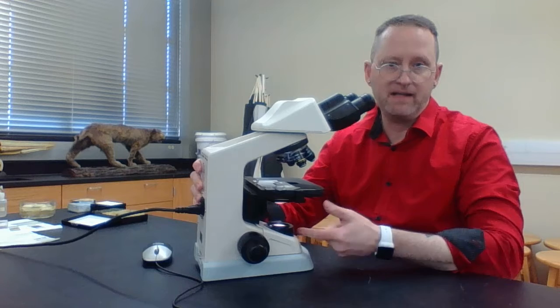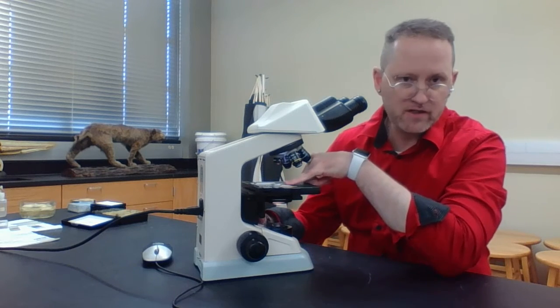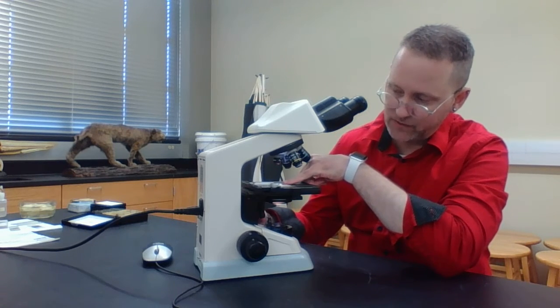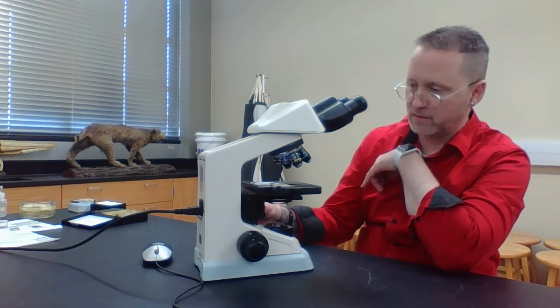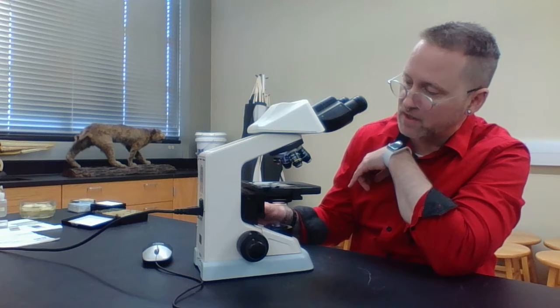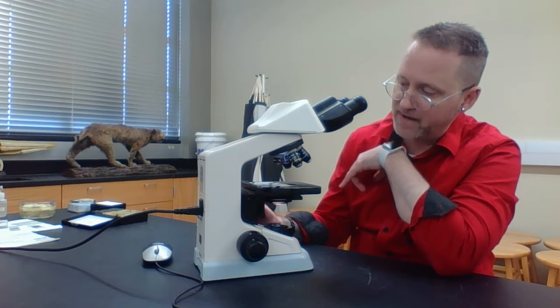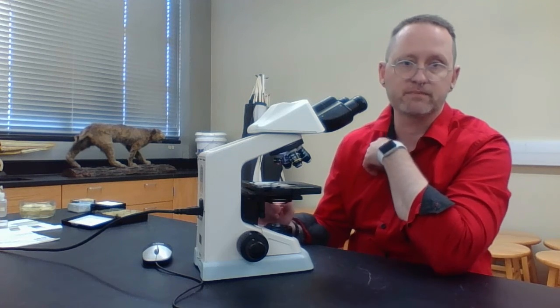First thing I'm going to do is turn on my lights. You can see that my light's on. Make sure that your specimen is shining through the light. When you look at it, you can use your adjustment knobs right here, your back-to-forth or your right-to-left adjustment knobs, just to make sure that light is coming through your specimen.